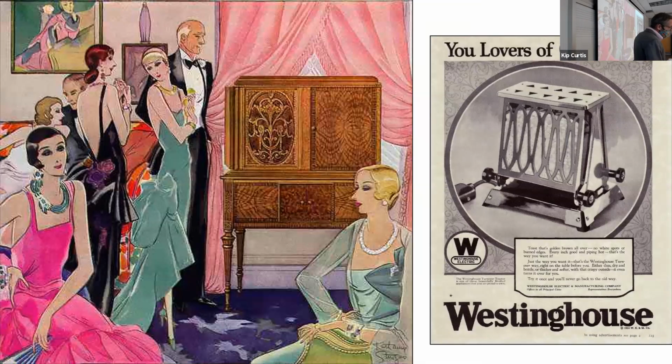We see branding emerge strongly around the companies that produce the electricity and electronics. So Westinghouse and General Electric were electric companies, but then as domestic electrification took hold in urban America in the 1920s, they started making other things that plugged in, right?